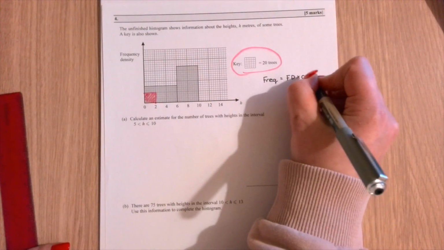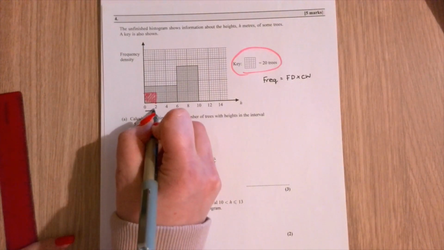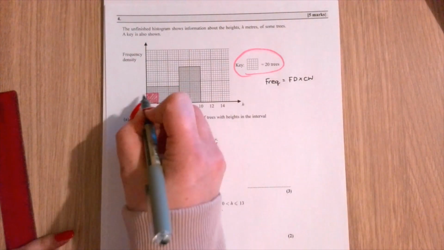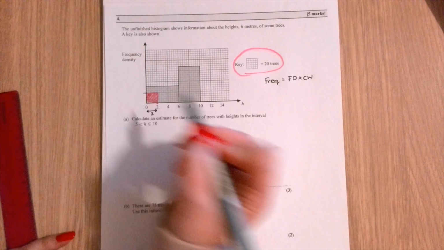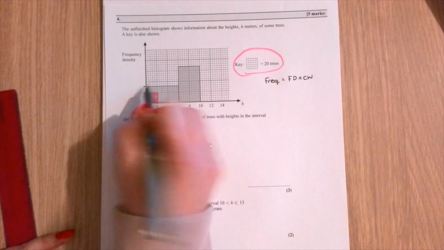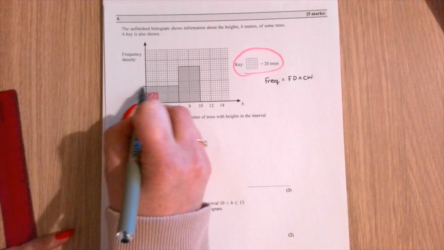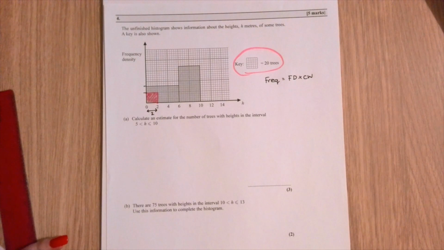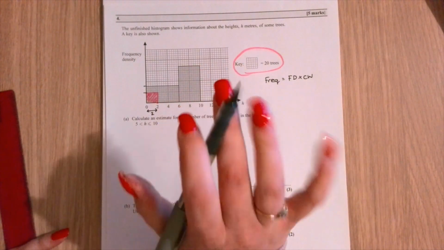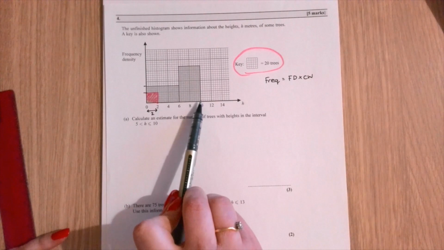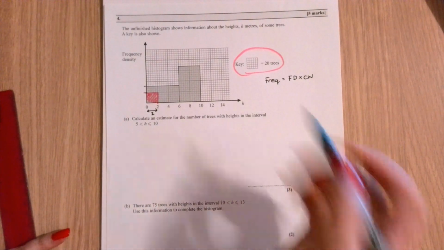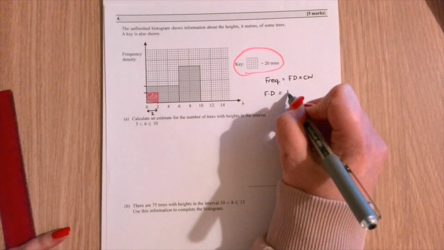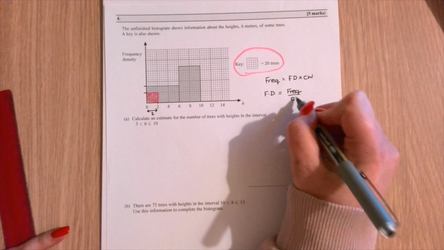times the class width. So I know the class width is 2, and what my aim is here is to find out what the frequency density is, so that I can work out the frequency density for the rest of my histogram, because I need to go up to 10. So actually the formula that I do want is frequency density is frequency over class width.